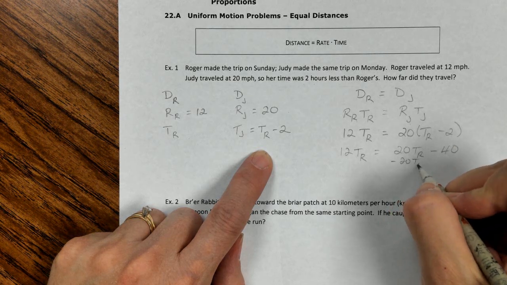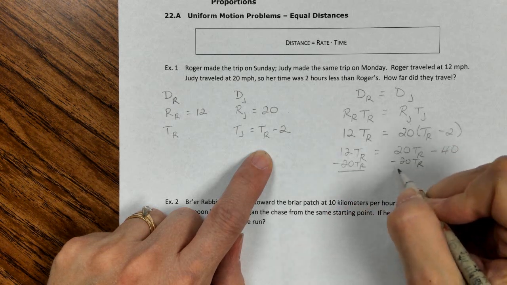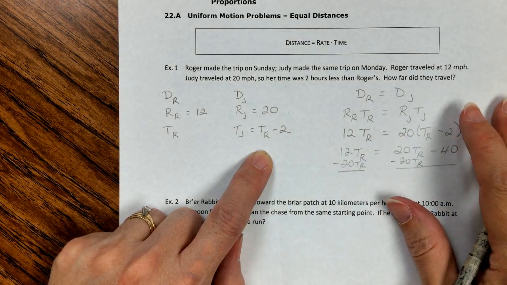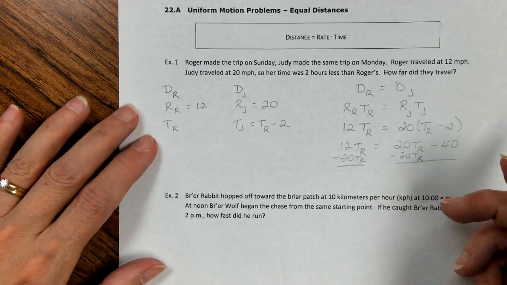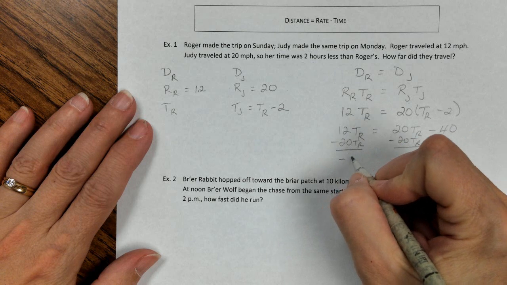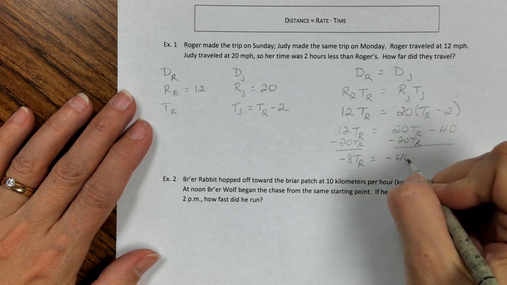Subtract 20 t_R. I could have subtracted 12 t_R, but then everything's on the right side and I have to add 40. This will take fewer steps. These are opposite signs, so I subtract. I get negative 8 t_R equals negative 40.